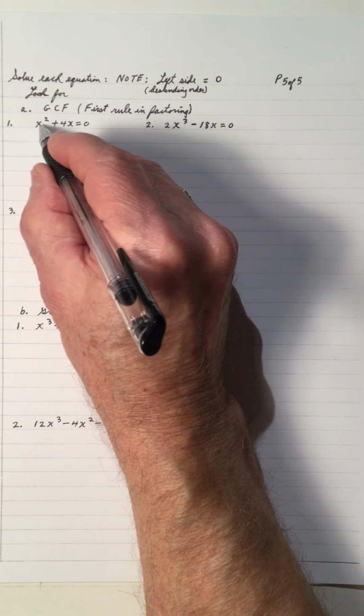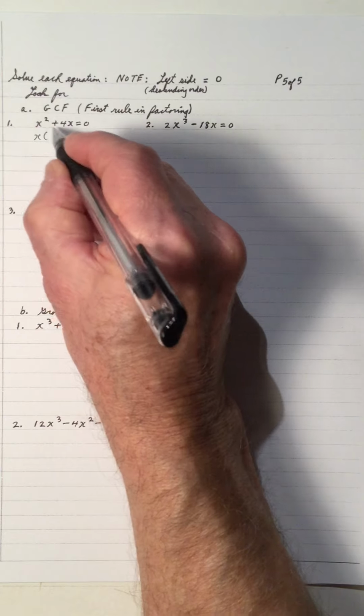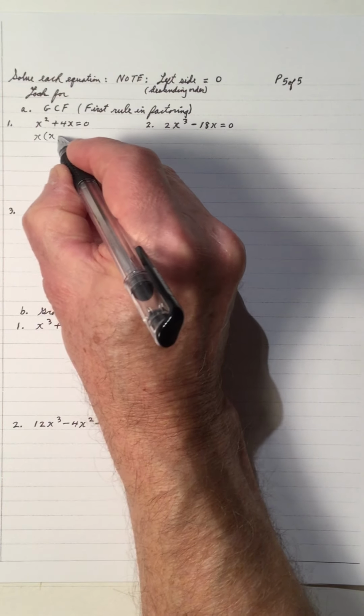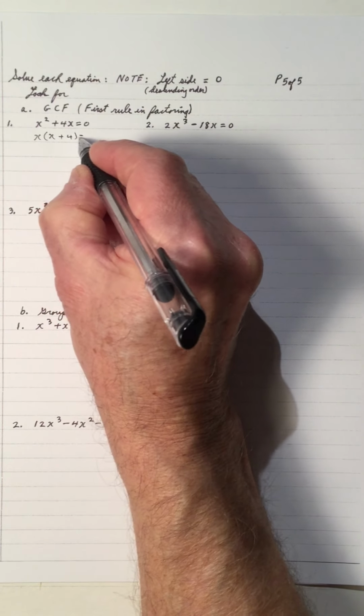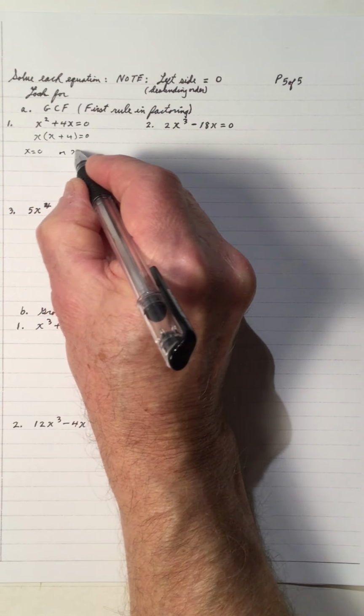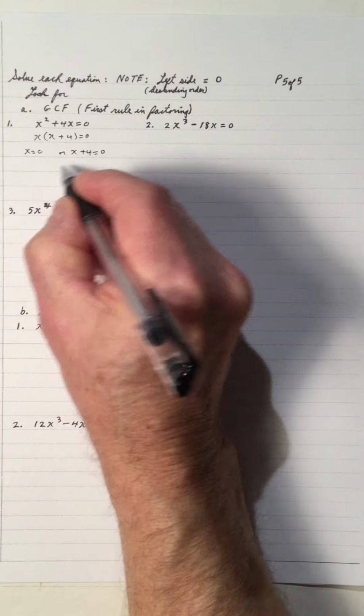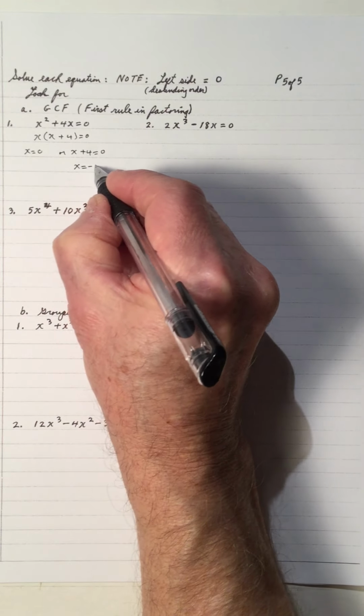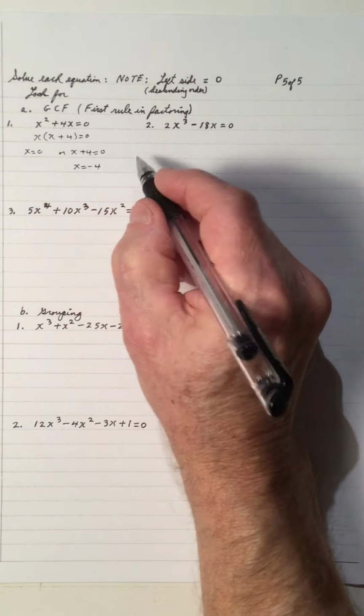Right here I see x in both terms, so we take the x out. x squared divided by x is x. 4x divided by x is 4. So notice we have a product, so x is equal to 0, or x plus 4 equals 0. So x is equal to negative 4. We move the 4 over.